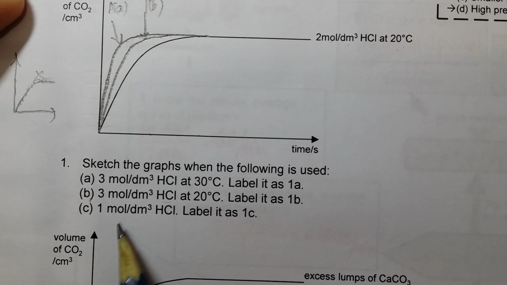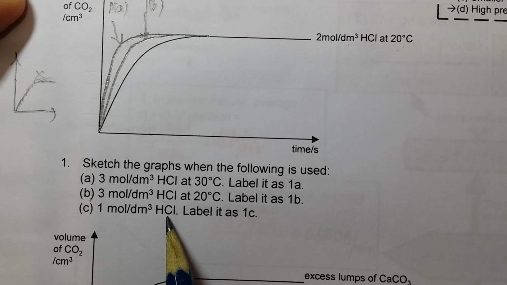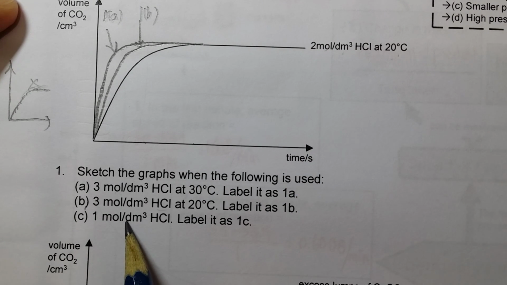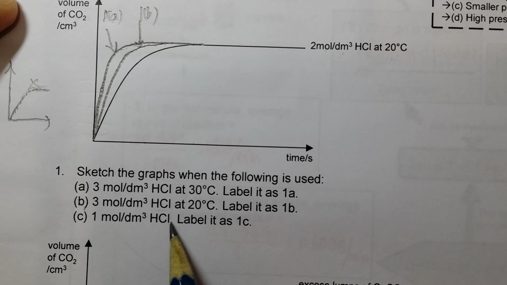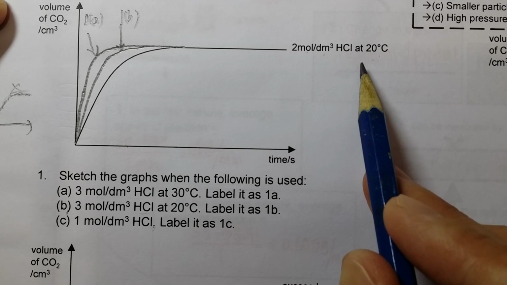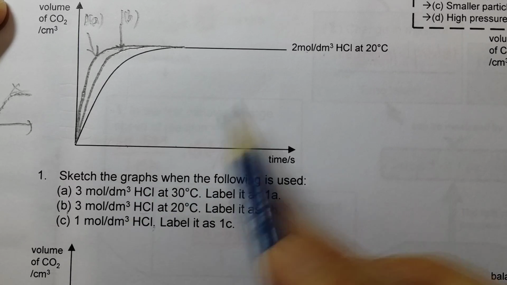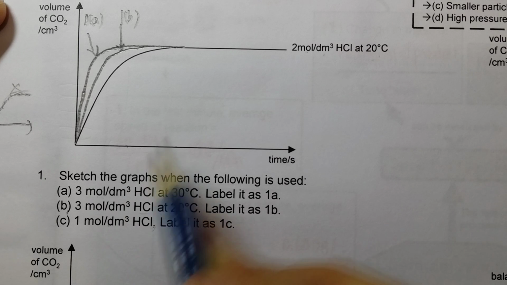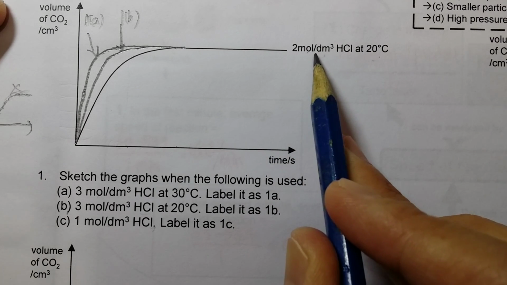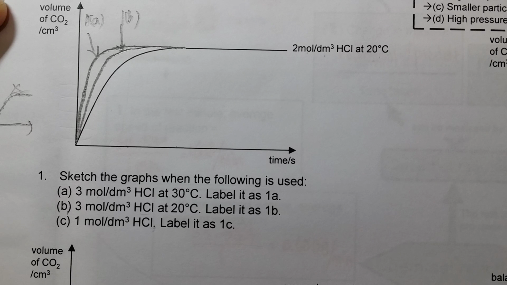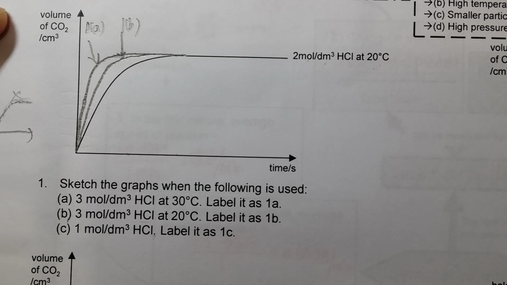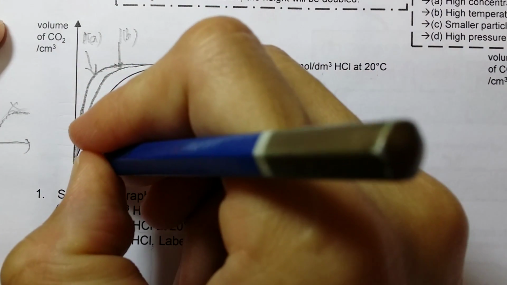How about 1C? 1C is 1 mole per dm cube. If you compare this, 2 mole per dm cube, 1 mole per dm cube, see, the temperature is not given, which means that for 1C, the temperature is the same as the original one, which is 20 degrees Celsius. So lower concentration means that 1C would be slower, the speed of reaction would be slower than this one. So slower means less steep. Less steep means that the reaction will complete at a much later time. So it would be something like that.